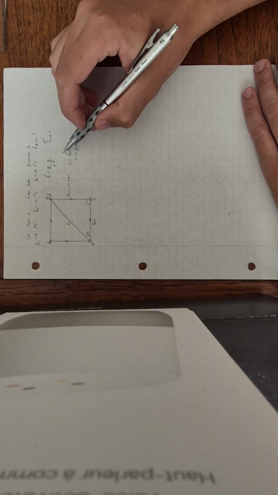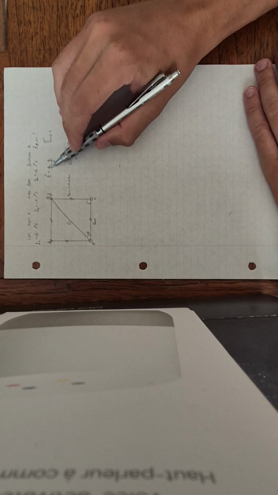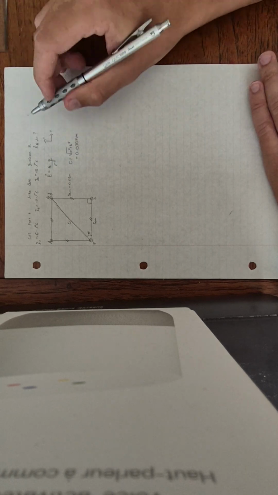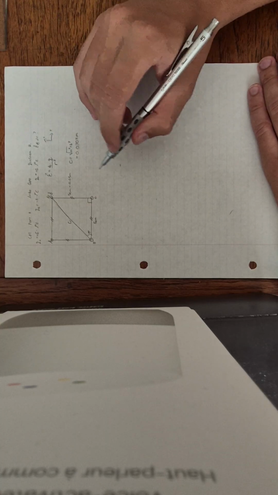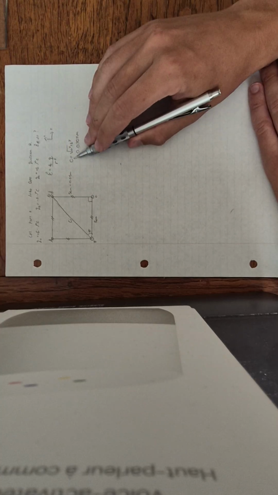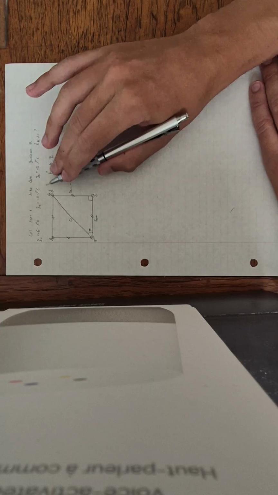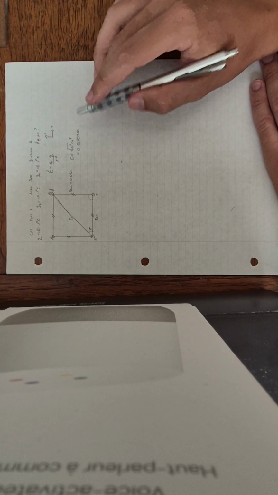Just to start, the only formula you're going to use is epsilon is equal to Coulomb's constant times the charge divided by the distance squared. Following that, I also set up up and right as positive. And just super quickly, to find distance c, to save us time later, it's just simple Pythagorean theorem. Distance c from point B to D is 0.0707 meters.